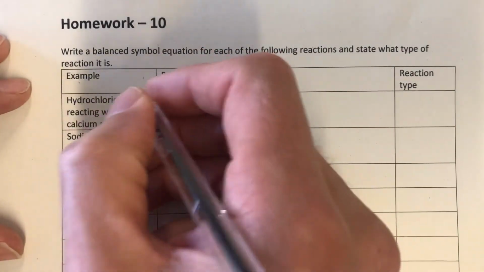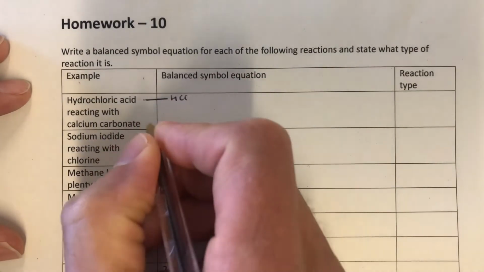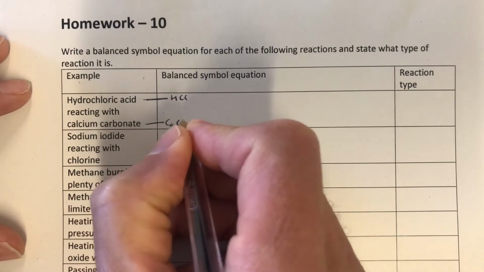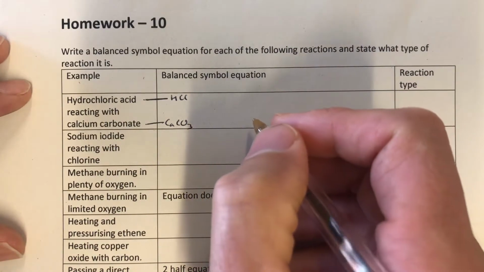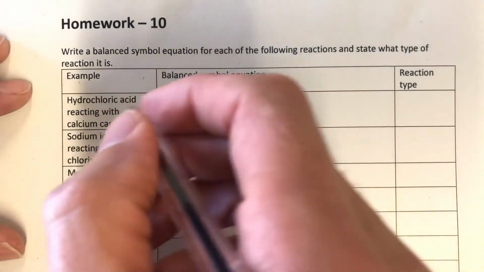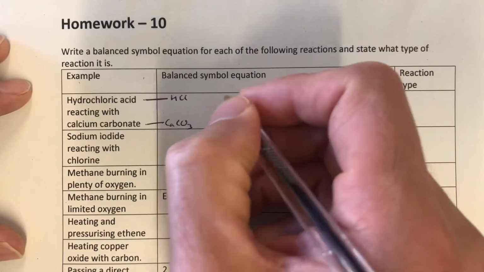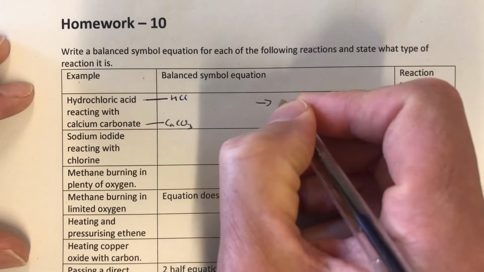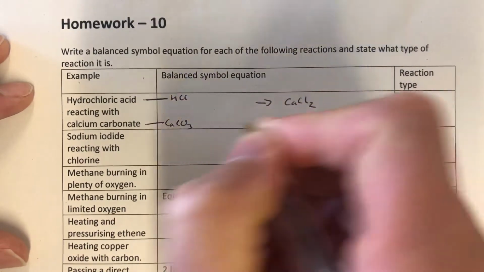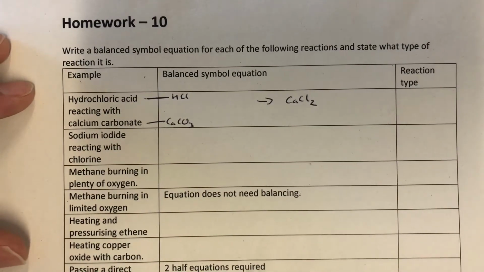So you've got your hydrochloric acid, your formula for that is HCl, I'll give you that one. You've got your calcium carbonate, your formula for that is CaCO3. Those two are going to react together and they're going to make calcium chloride, that is the salt. I'll be generous just because we're at the beginning of this and give you that formula as well. When they react together, they make calcium chloride, CaCl2, and water, and carbon dioxide. I've said the reaction type is neutralisation, so I want a simple equation for that.